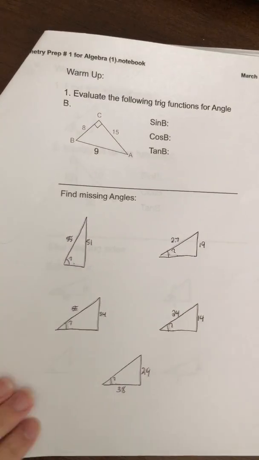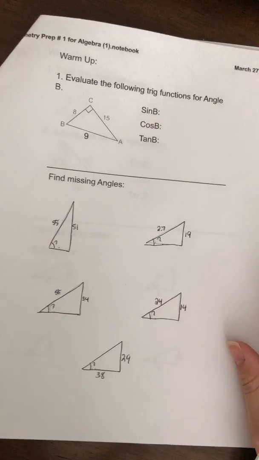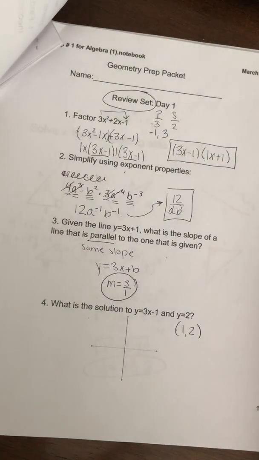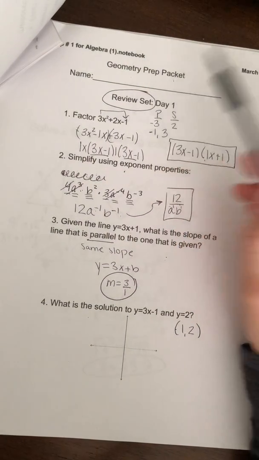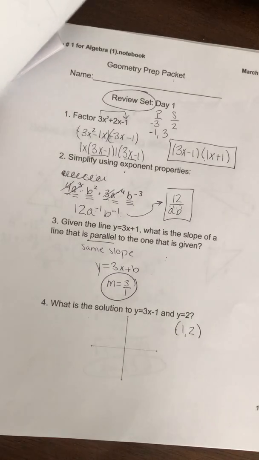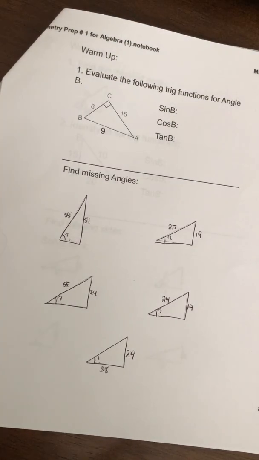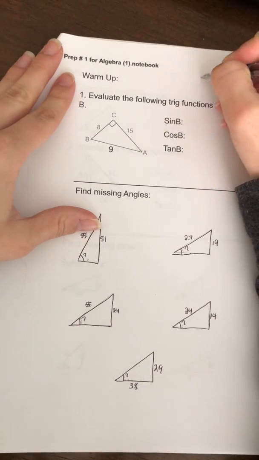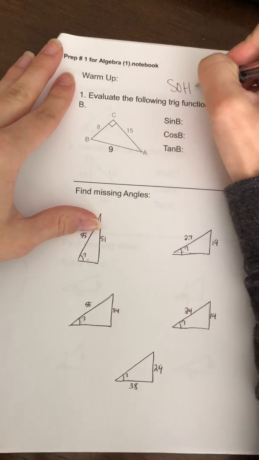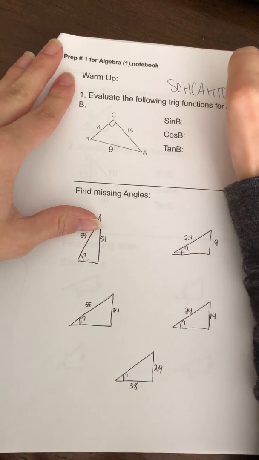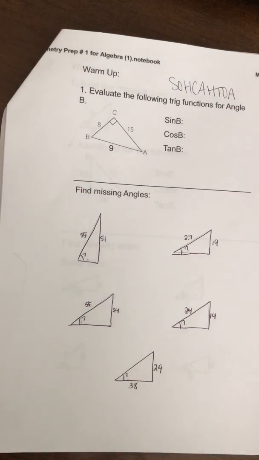I am on page 8 of the geometry prep packet that we've been working on. Remember, this is on Google Classroom. And last time we talked about using trig functions and using that shortcut SOHCAHTOA. So this first question is just kind of a review with that.